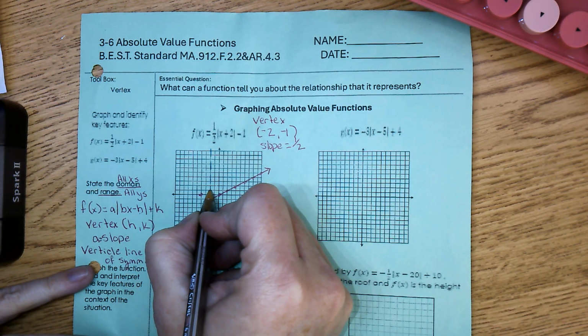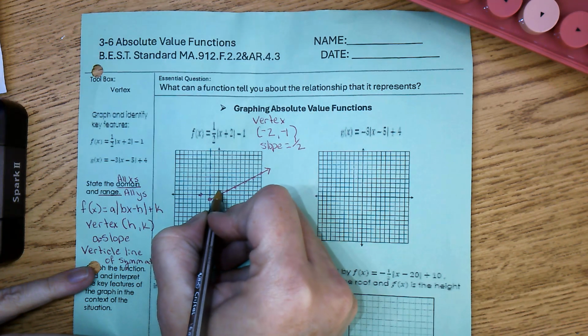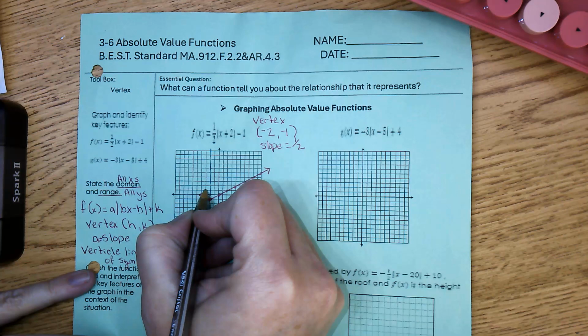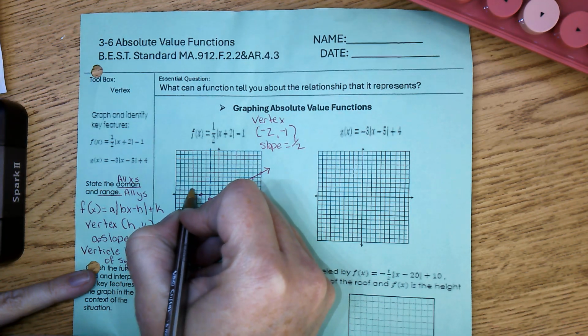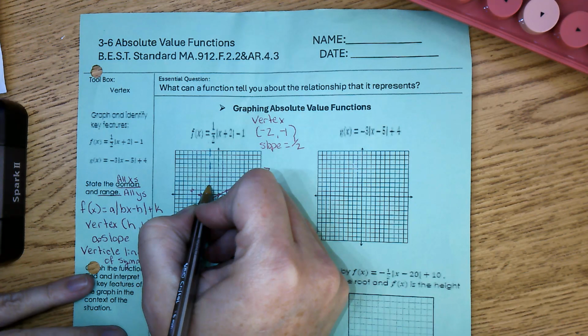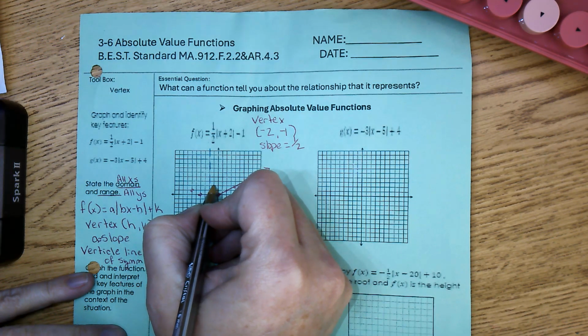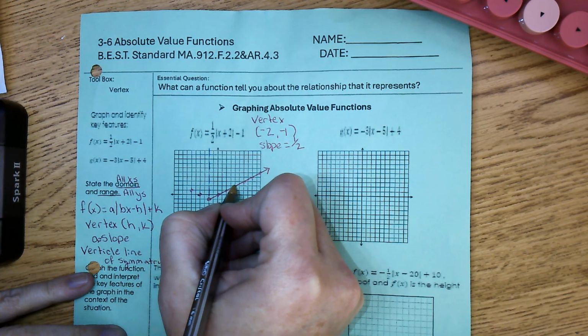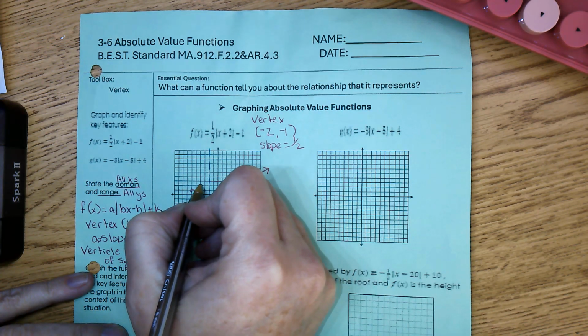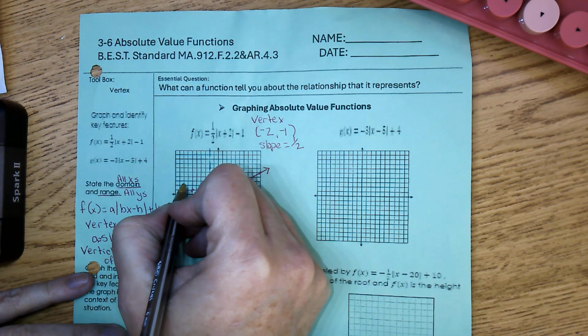Again, start at the line of symmetry. 1, 2, 3, 4 to the right is that point. Back to the line of symmetry, 1, 2, 3, 4 to the left. All right, my next dot is here. Start at the line of symmetry. Count 1, 2, 3, 4, 5, 6. Back to the line of symmetry, 1, 2, 3, 4, 5, 6.